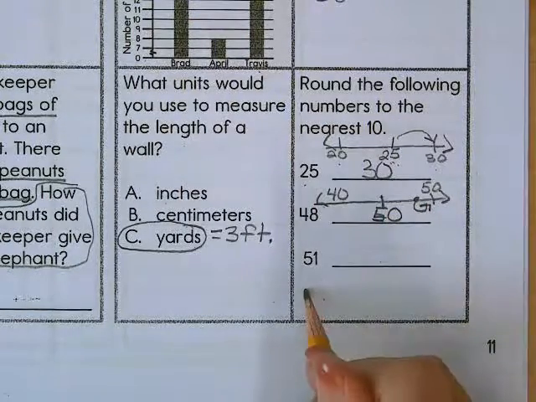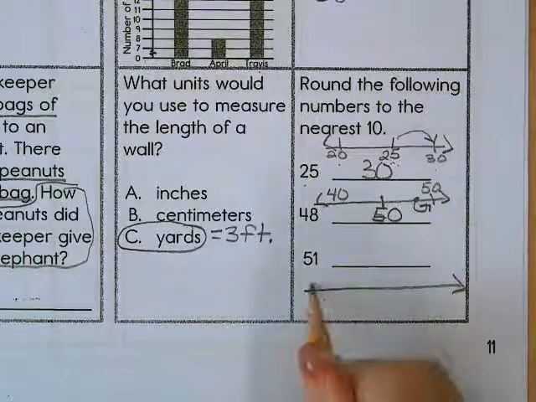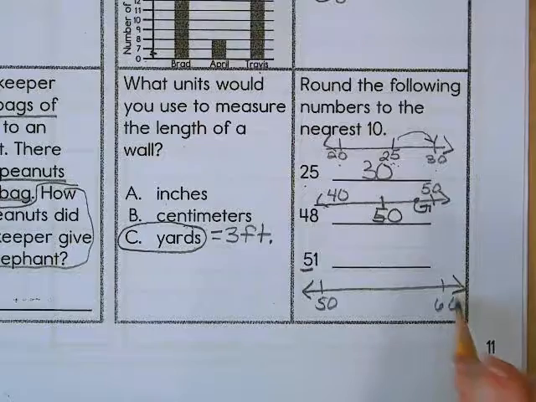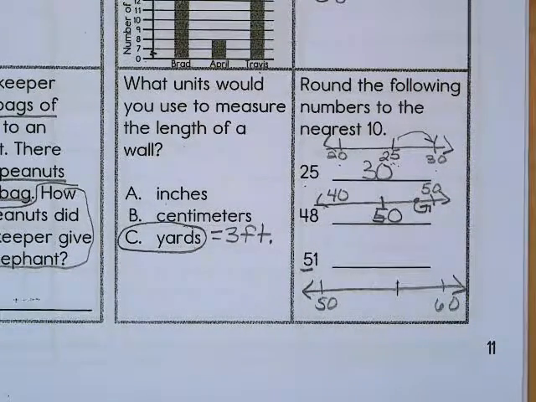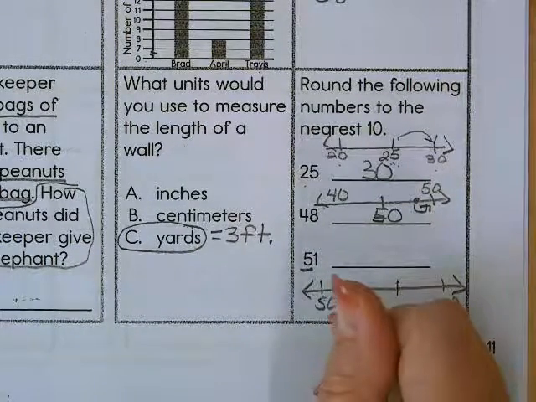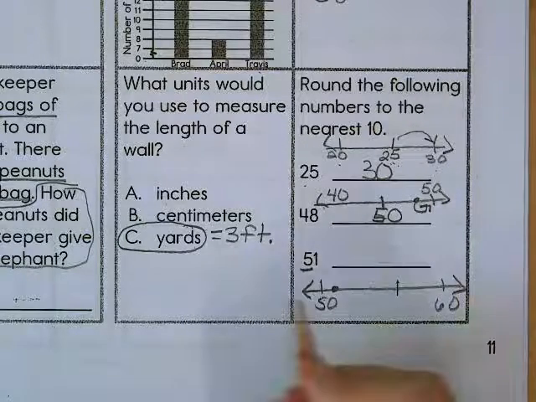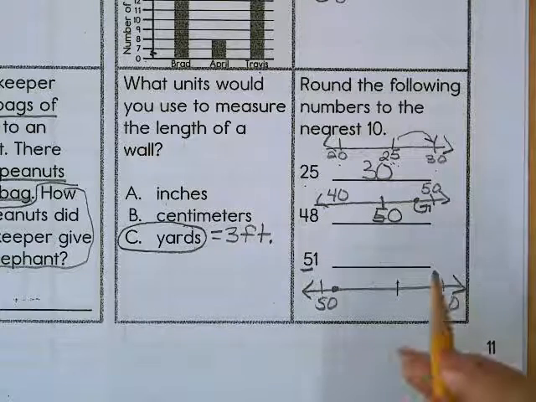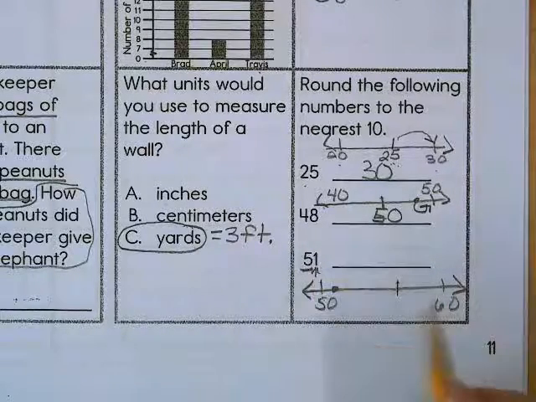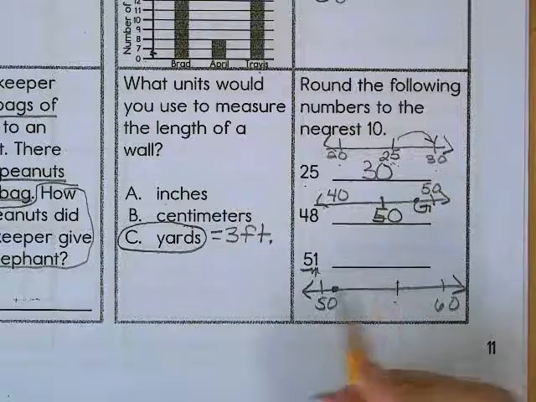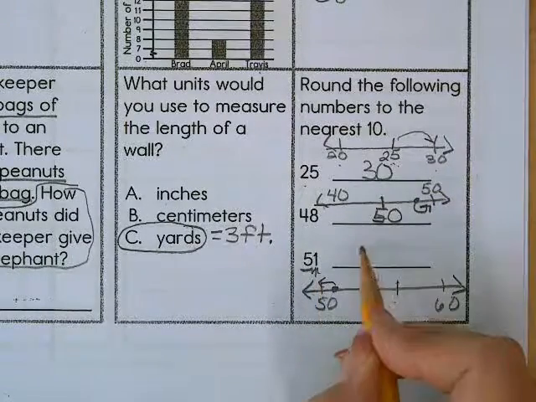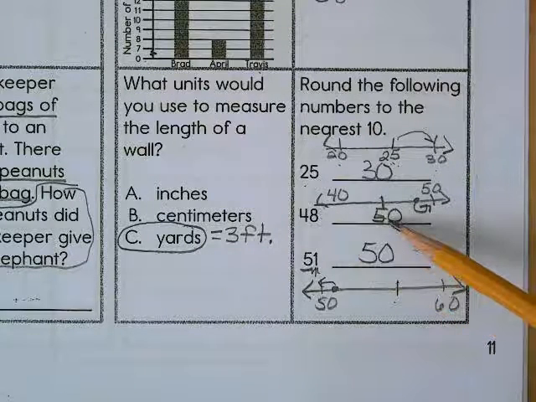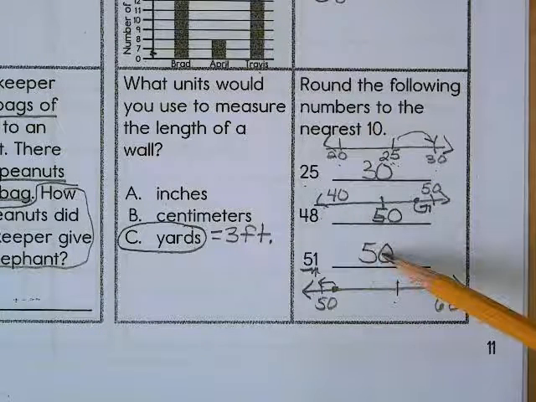And then for rounding 51, we know it's between 50 and 60. 55, of course, is in the middle. 51 would be right here on our number line. It's 1 away from 50, but it's 9 away from 60. Looking at our 1's place, it's not past the 5 in 55, so we're going to round down to 50. If you notice, 48 rounds to 50, but also 51 rounds to 50.